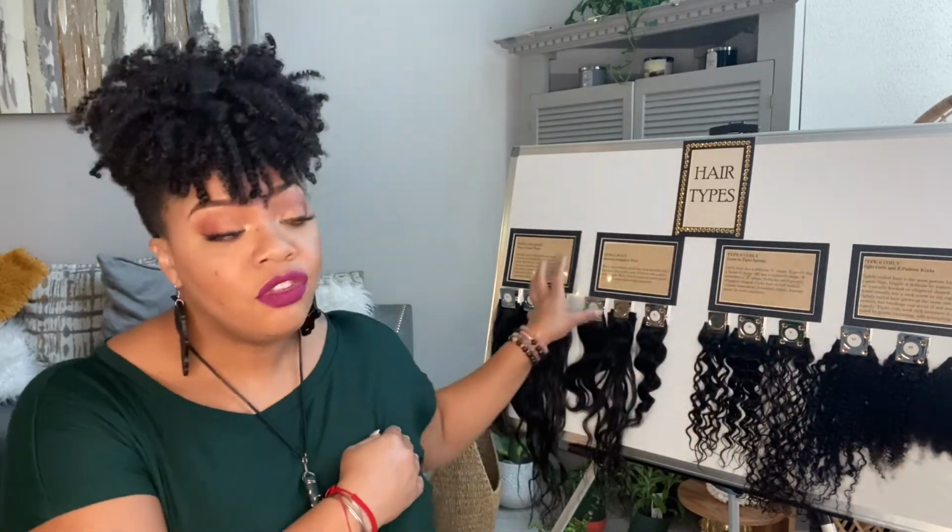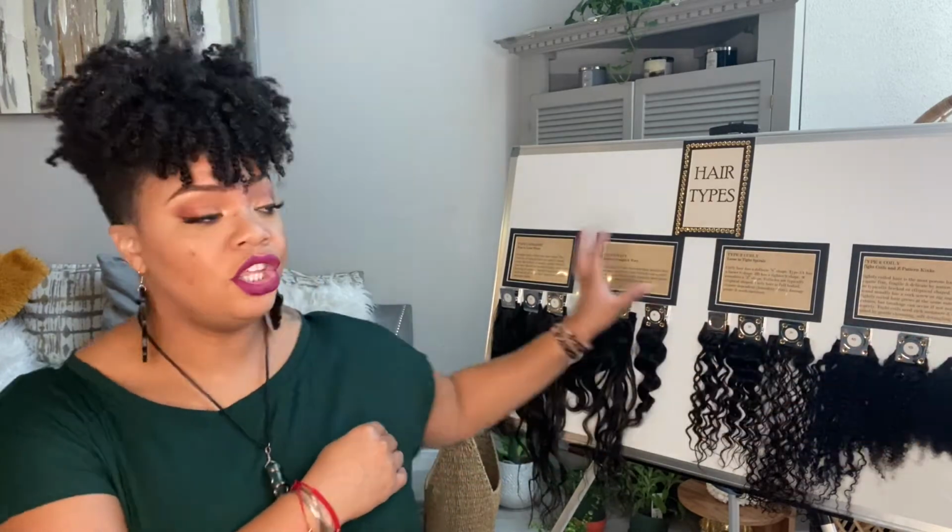Also, we have these 4 hair types, and it doesn't matter what race you are. Doesn't matter if you're white, black, Asian, purple, blue. There are 4 different hair types, and then you have subtextures in each of these hair types: 1A, 1B, 1C, 2A, 2B, 2C, so on and so forth.